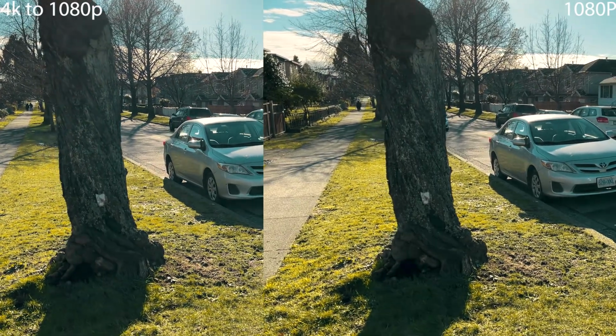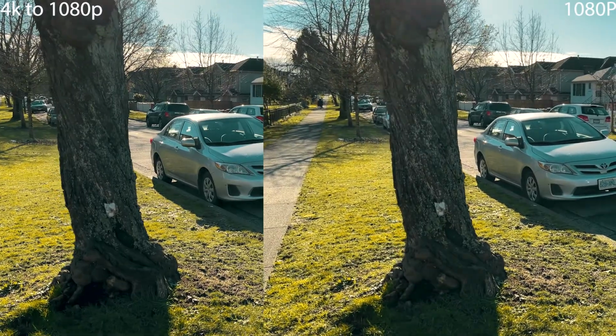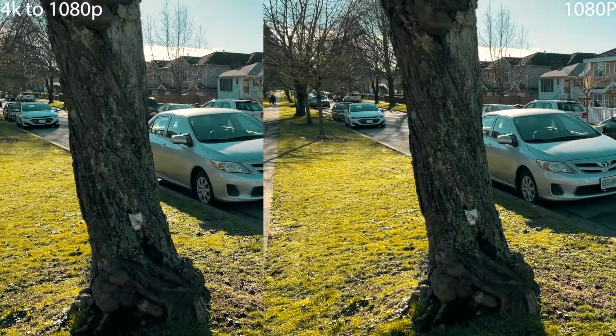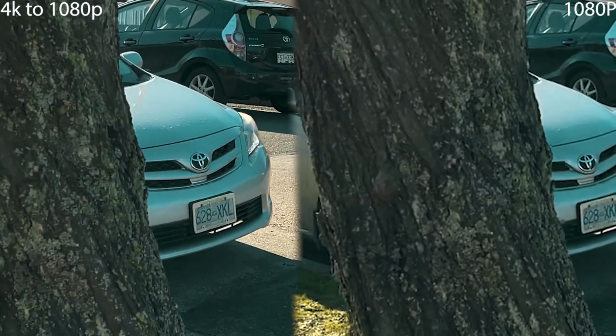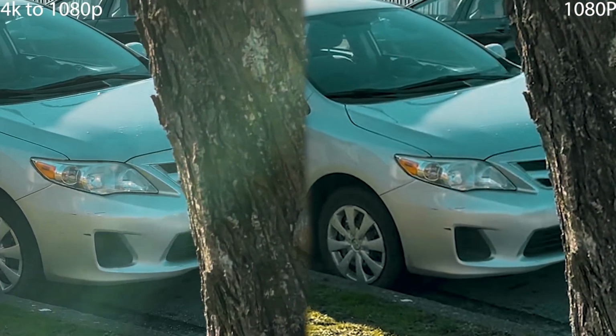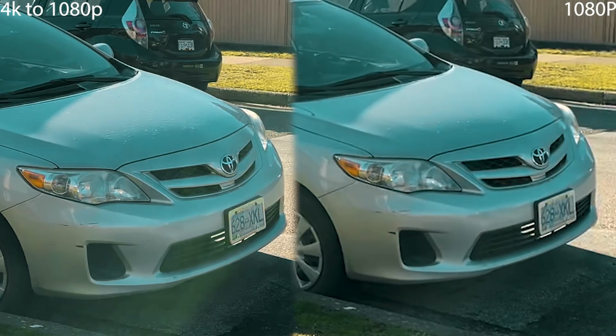Here I have a car scene. I am just taking a little walk around the car, and you can see I have these water droplets on the car. On the left side, if you take a close look at the car's hood, you can see those droplets. However, on the right side, you can see them, but they are just blurred. They don't have that crisp look.